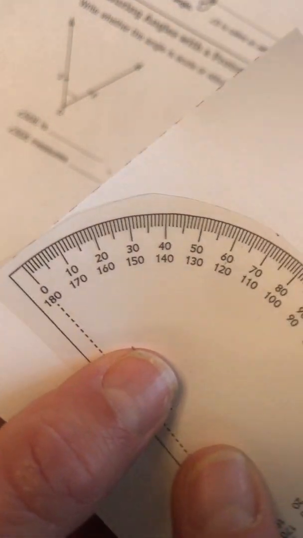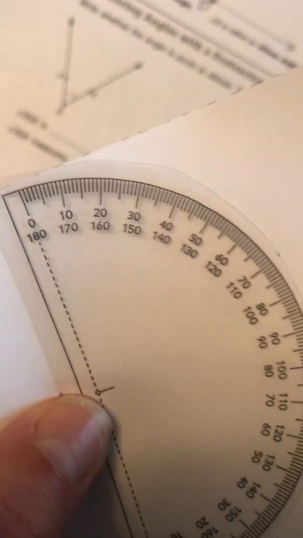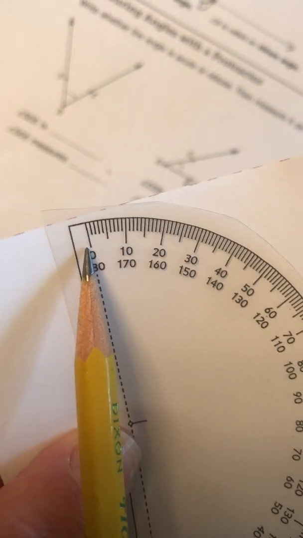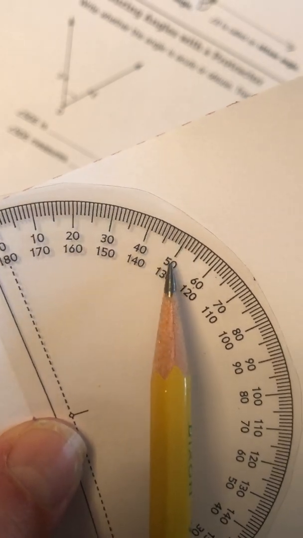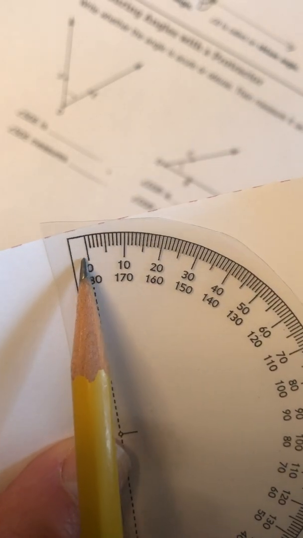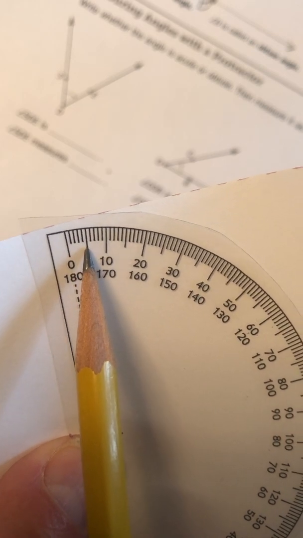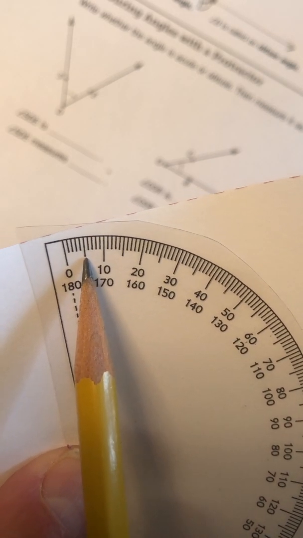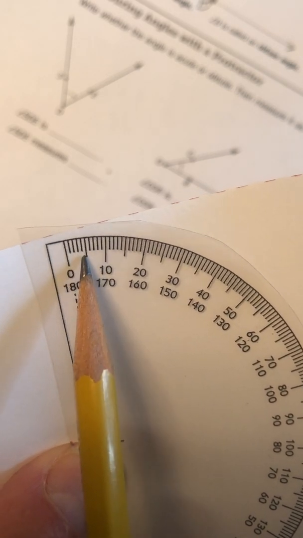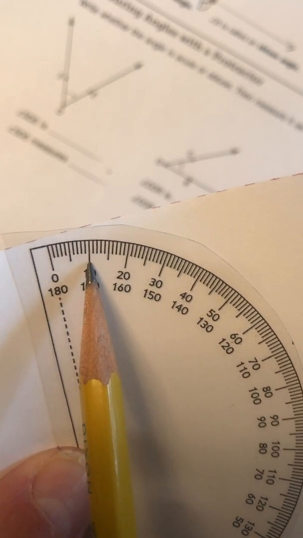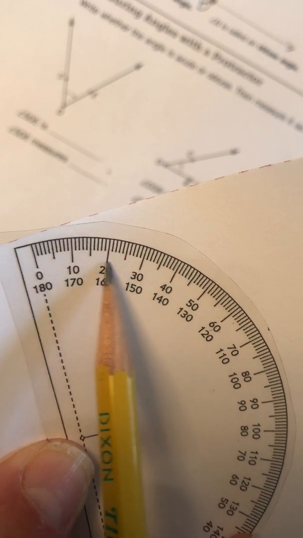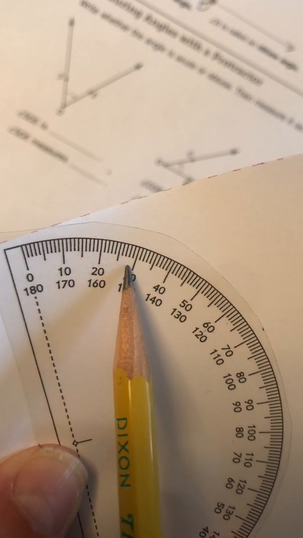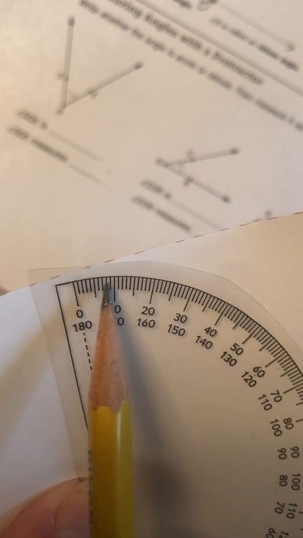Now, as I move this closer up to the video, you will see that every 10 degrees is marked with a multiple of 10. In between there, you have a longer line that measures every 5. So this would be 5, 10, 15, 20, 25, 30, 35, and so forth.